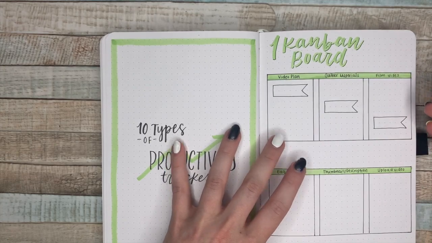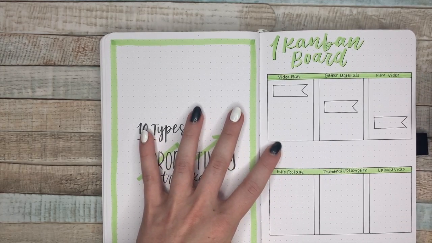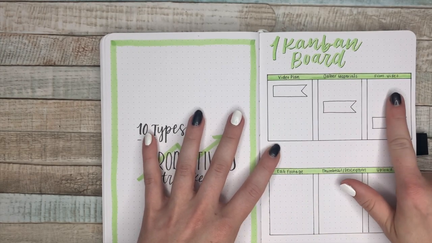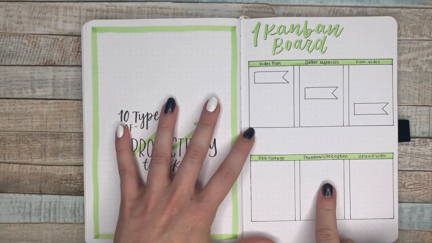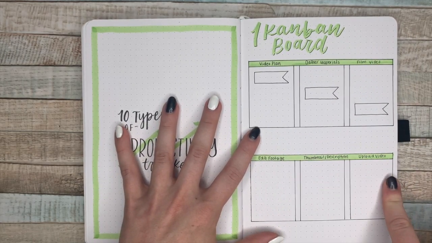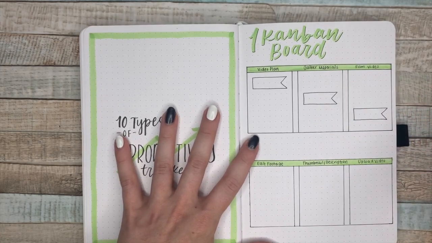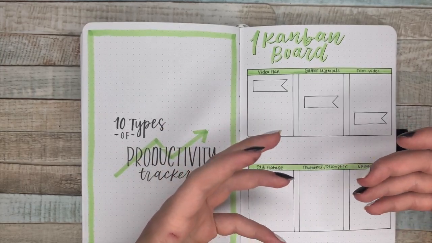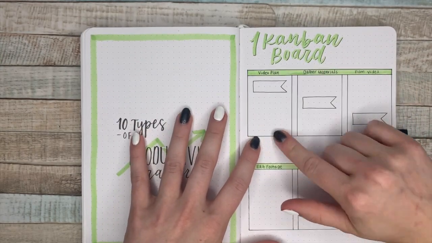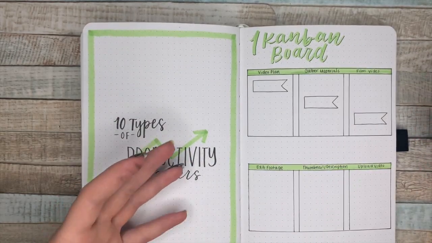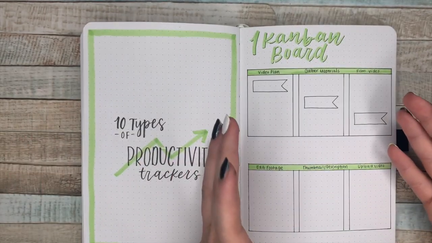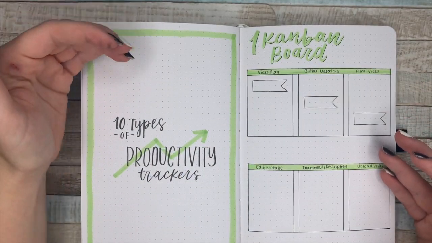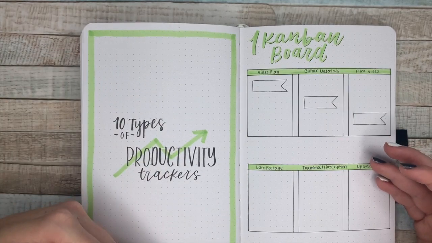So the example that I gave here is basically producing one of these videos. So you would have a video plan, gather materials, film your video, edit footage, thumbnail and description, and then you upload the video. What you would do is you have a whole bunch of videos that are ideas in the queue, and you add a bunch of sticky notes to that side of the board. I made these boards rather small because I wanted to keep it on one page, but this can easily be a two-page tracker so that you can have a lot of room.